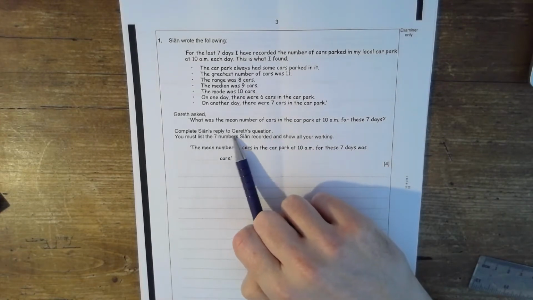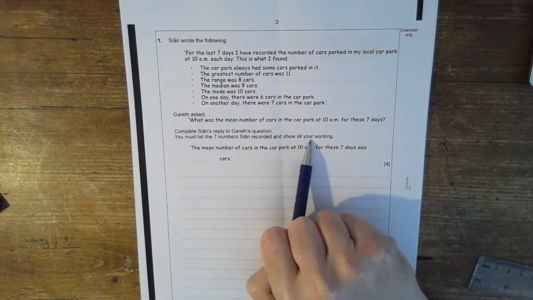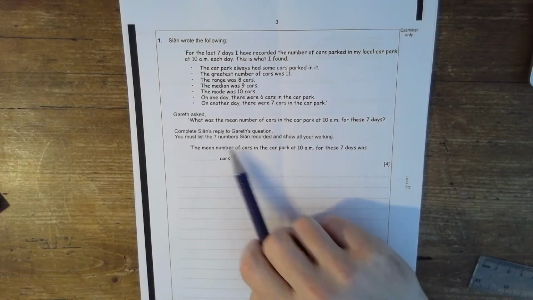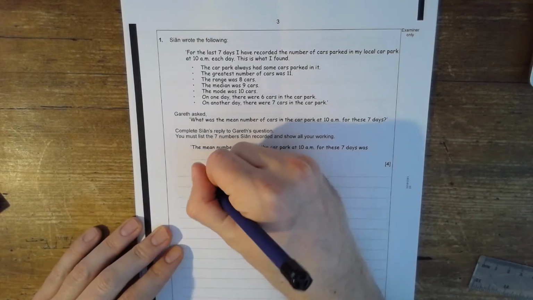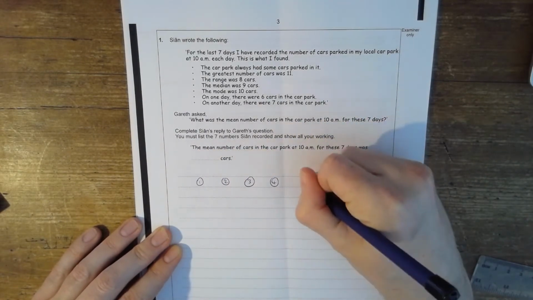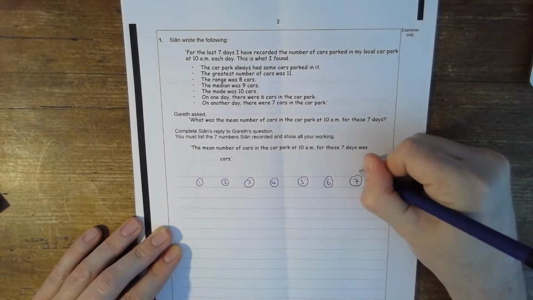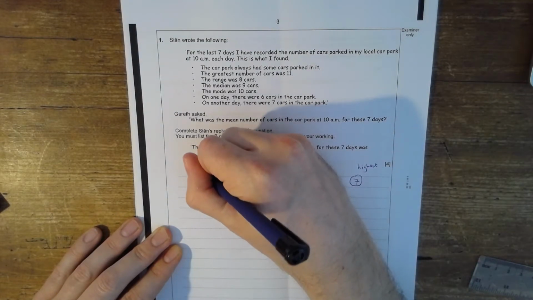Complete Sean's reply to Gareth's question. You must list the 7 numbers Sean recorded, and show your working. The mean number of cars in the car park at 10 a.m. for these 7 days was this amount. Okay, now I'm going to go from this. So 1, 2, 3, 4, 5, 6, 7 days. I'm going to rank this from the highest number to the lowest, okay?